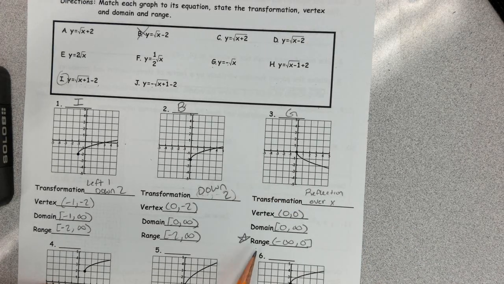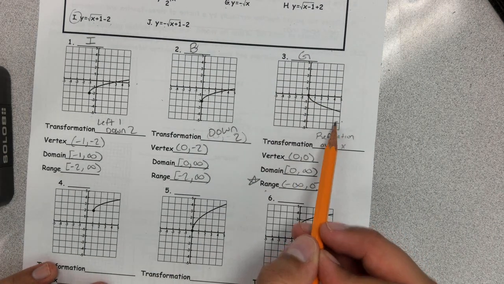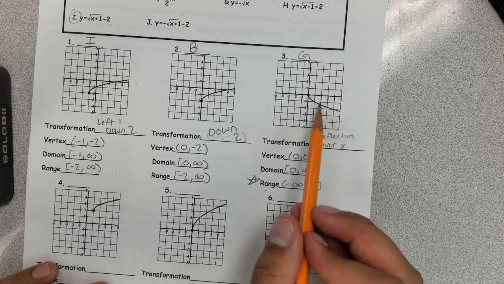Alright, so make sure you recognize this for the range. If your graph is reflected over the x, it's upside down. So the range starts at -infinity, stops at 0.